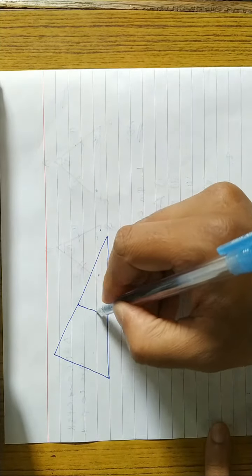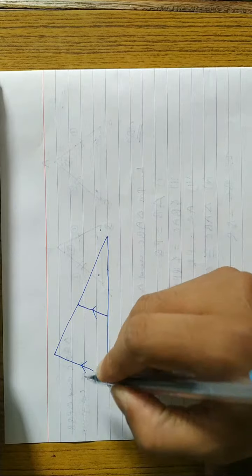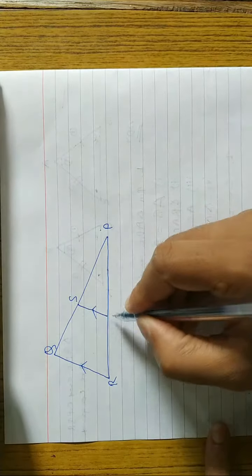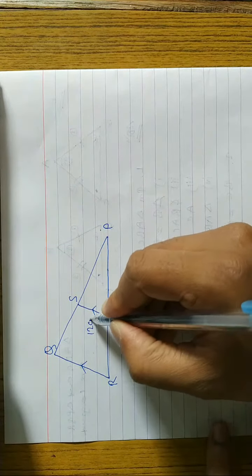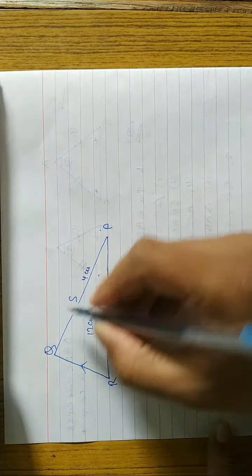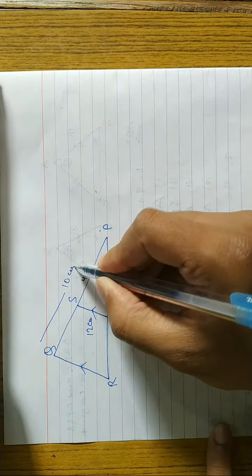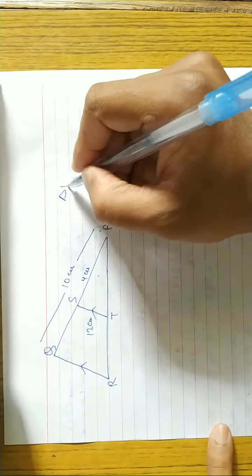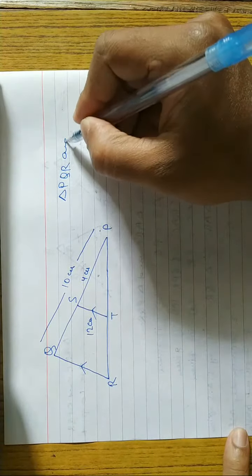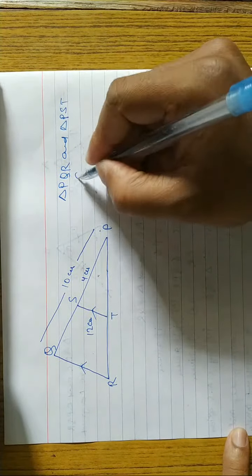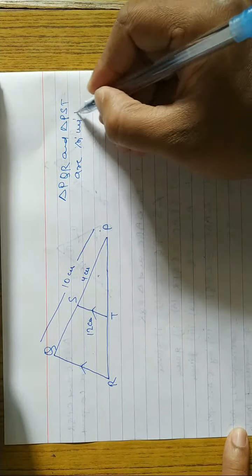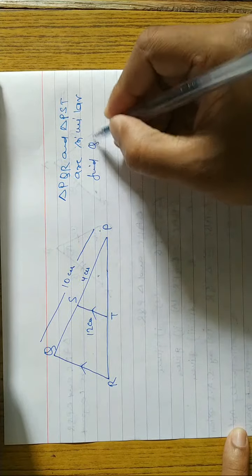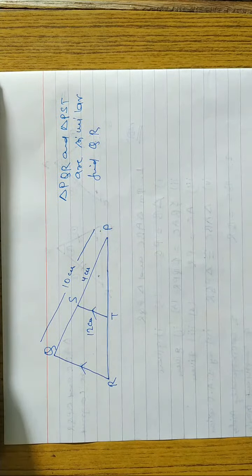Questions from BLE model questions which I'm solving here. R Q P S T. Here 12 centimeter given, and this one is 4 centimeter, and here 10 centimeter. This question from similarity. Here according to question, what is there? Triangle PQR and triangle PST are similar. Try to understand, these two triangles are similar, and we have to find out QR. We have to find out QR. Question already I wrote there.